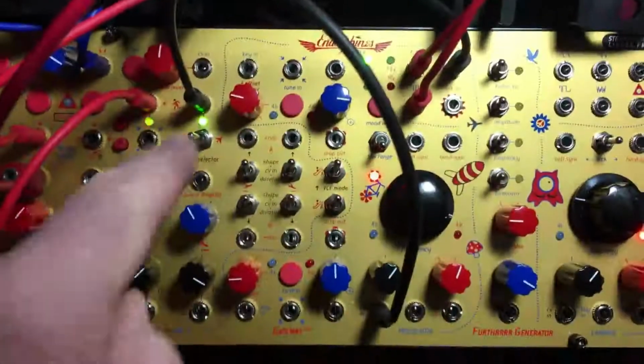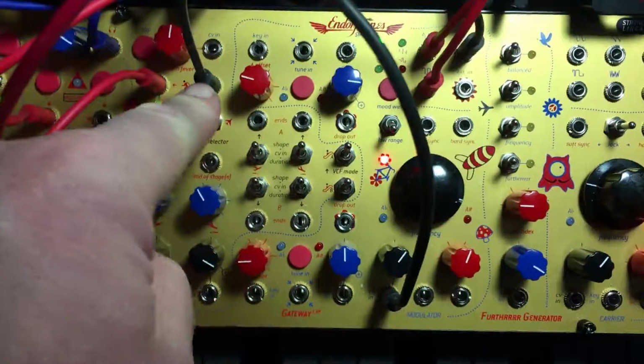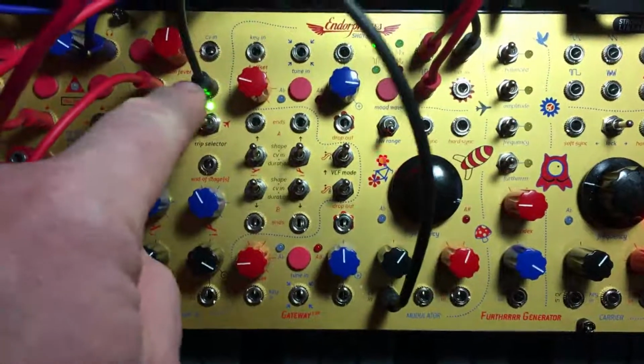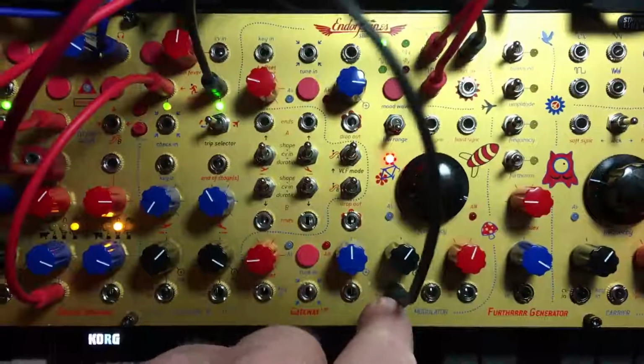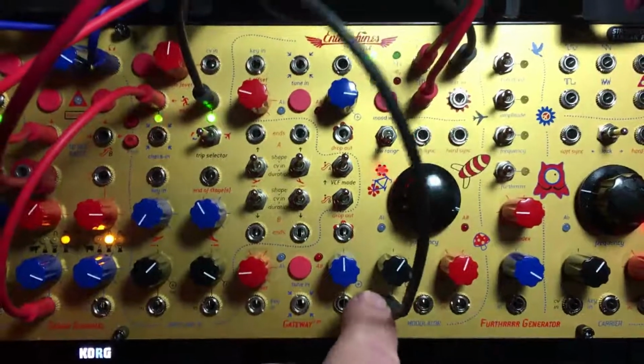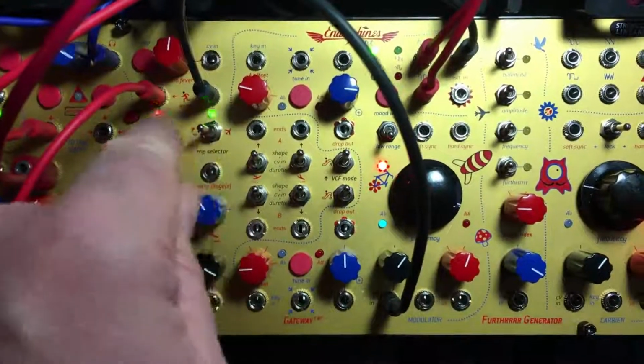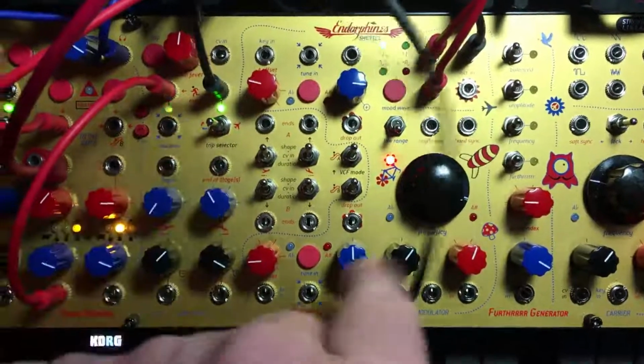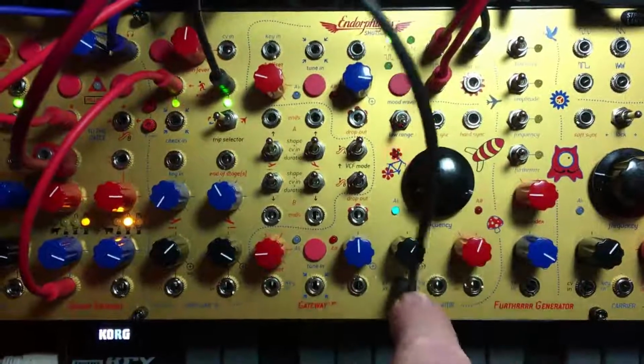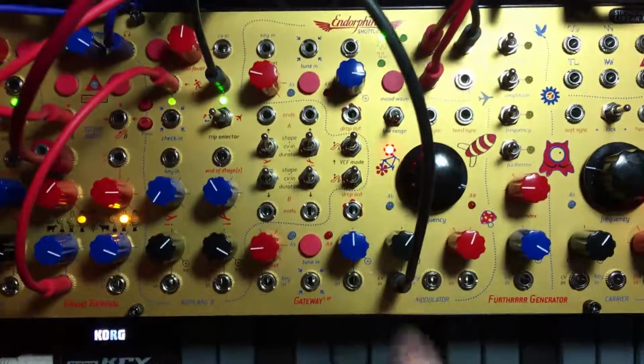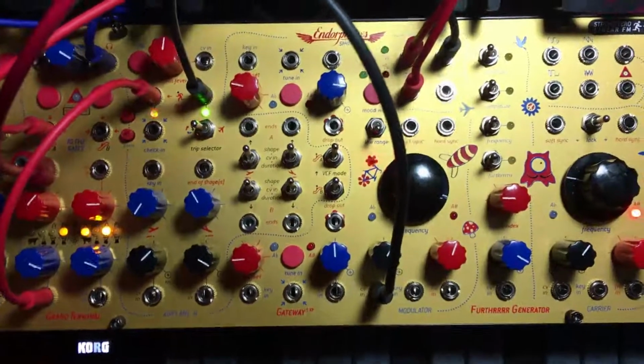And one other connection, I'm taking the envelope generator out of Airplane B and going to pitch CV on the modulation oscillator. So this cycle or tempo interrupts the cycle or tempo of the low frequency oscillator. And you can change sort of tempos there.